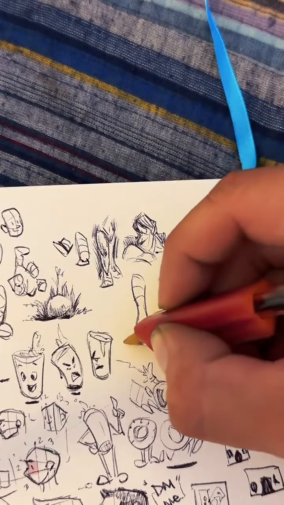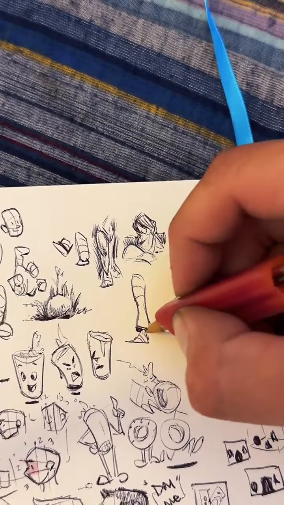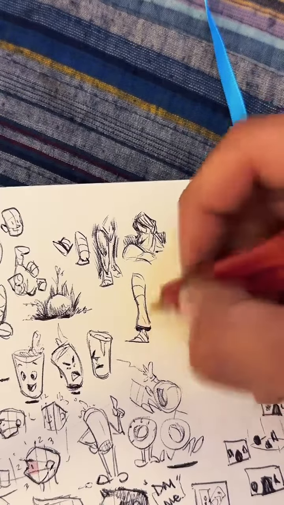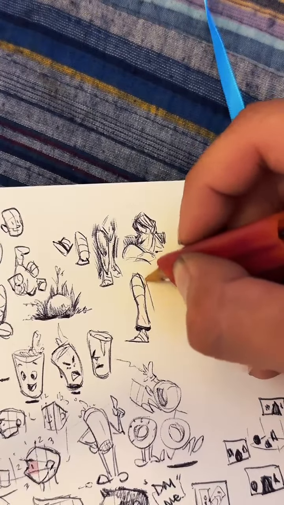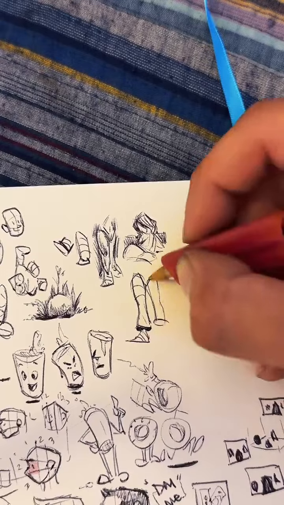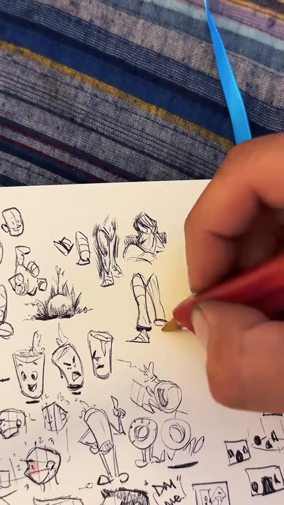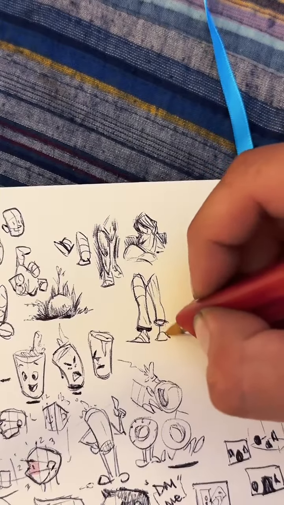You need to be able to take something that you know how to draw, simplify it, and add depth that does not exist. Because all these things that I'm drawing have never existed before. I'm pretty sure someone's drawn something similar, but this exact thing was not taken from reference.